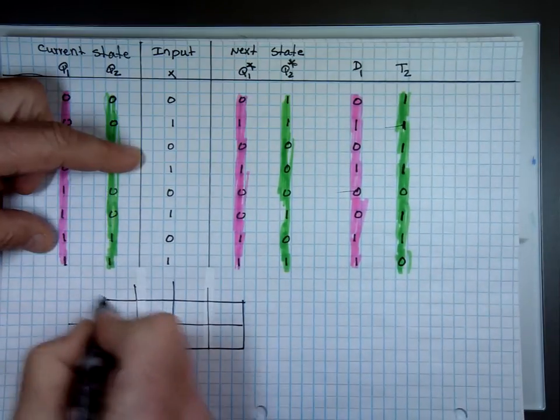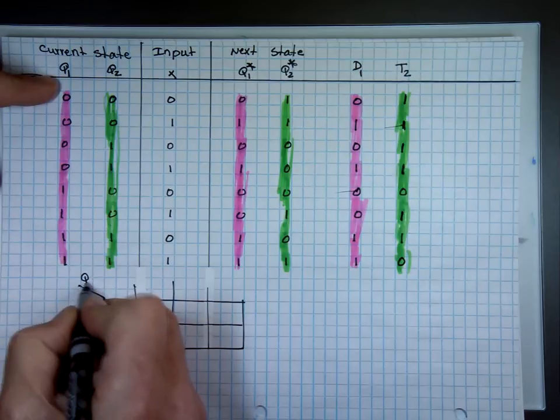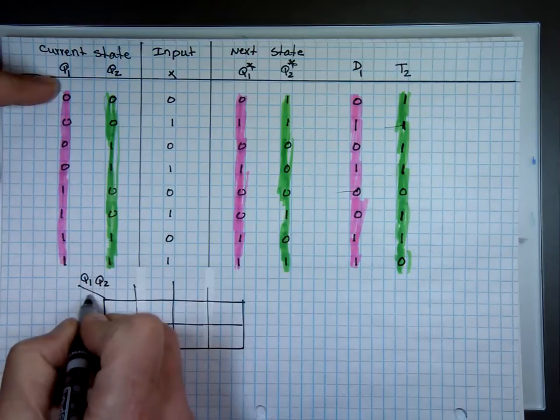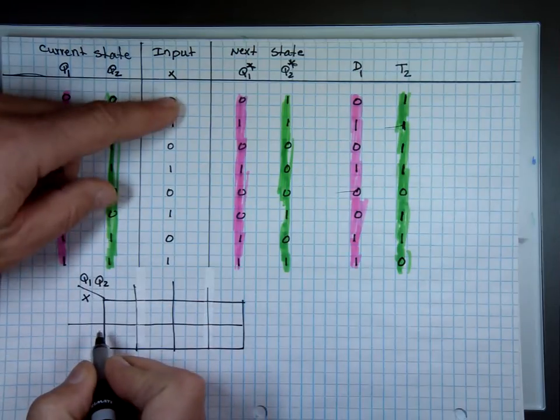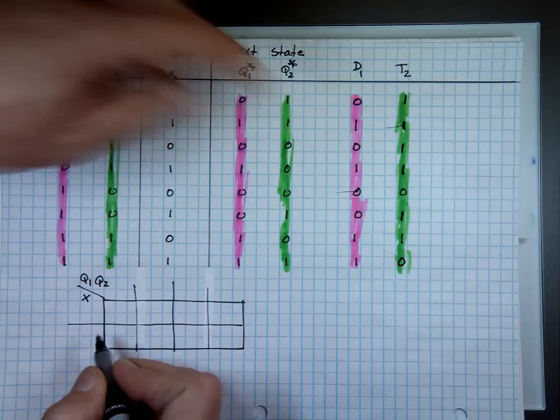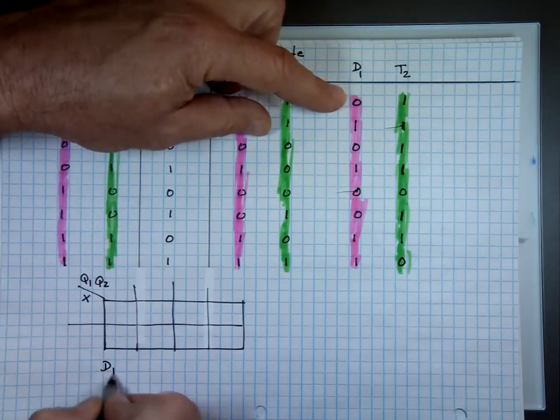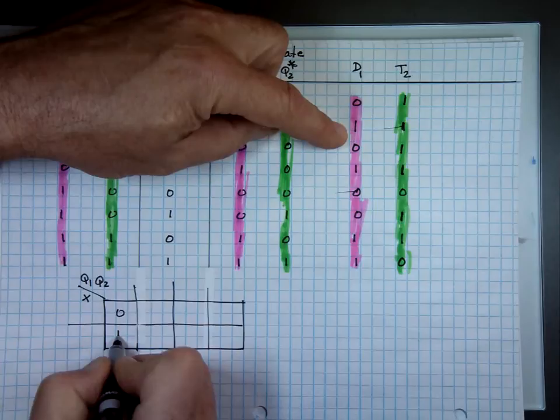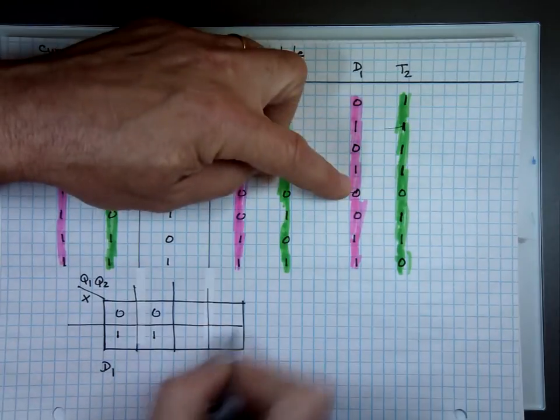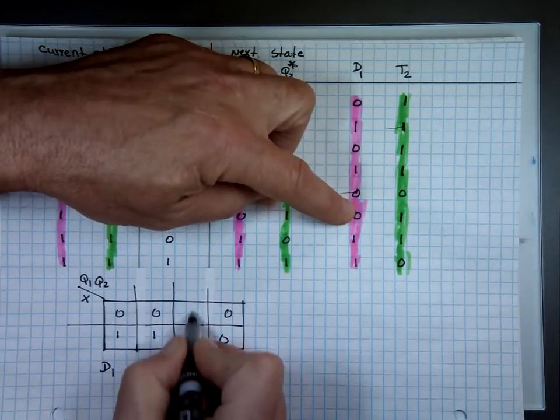My inputs are Q1, Q2, and X, my current state and X. So here's D1: 0, 1, 0, 1, 0, 0, 1, 1.